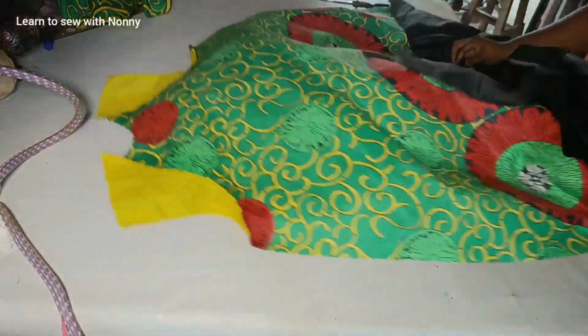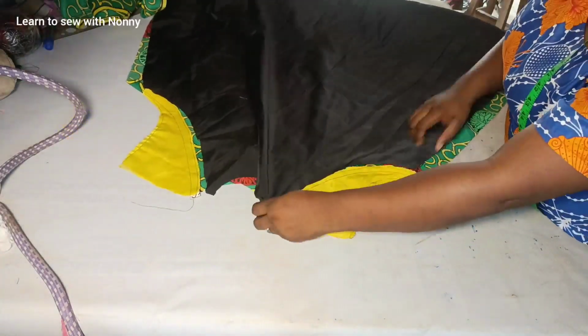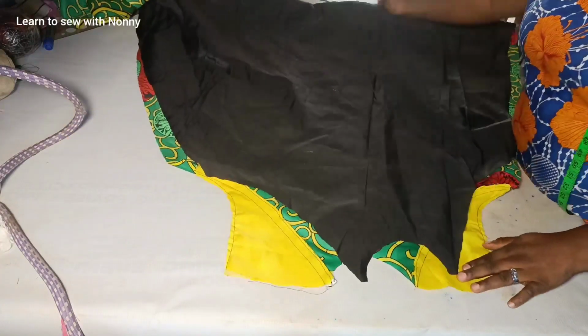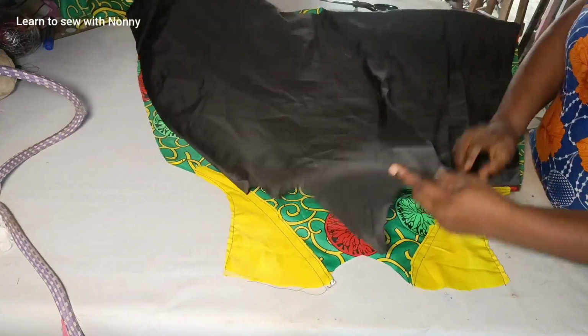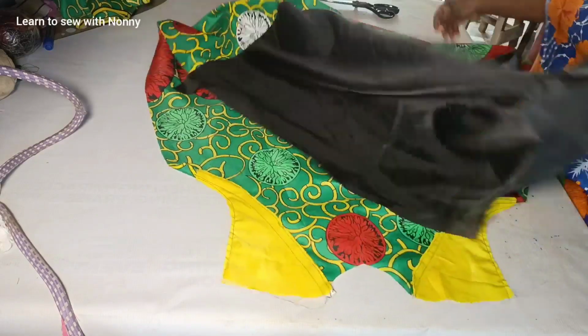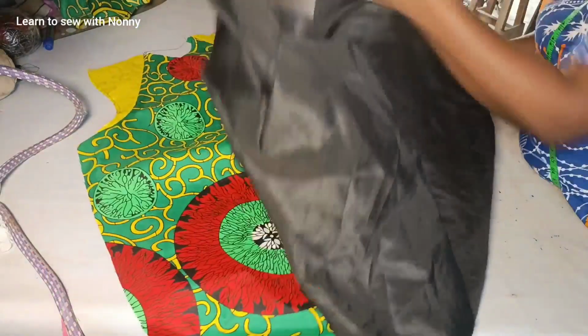Now, what I want to do is I also want to use the lining to turn this halter neck design, this part. I don't want to just join it like this and people will be seeing what I have done. Everybody will just be seeing how rough the inside of my dress looks. You can actually just go and join it like this, but daughter of Zion, clean finishing is life.